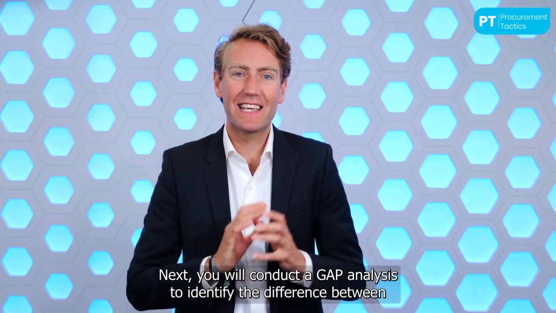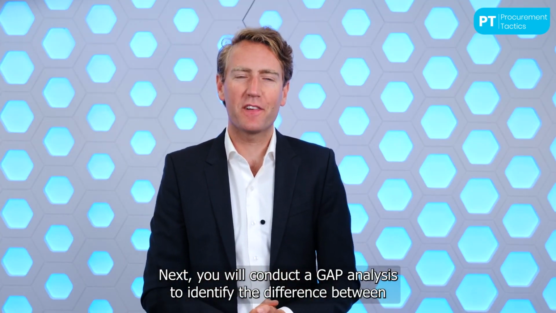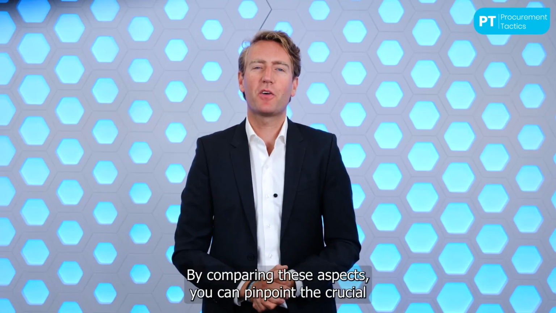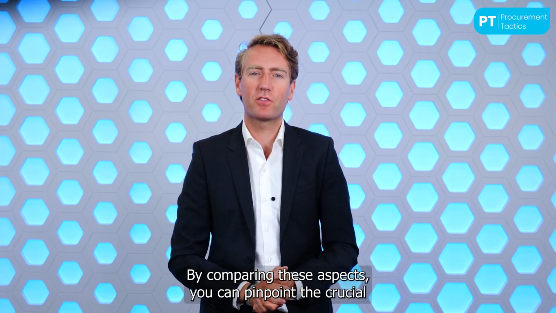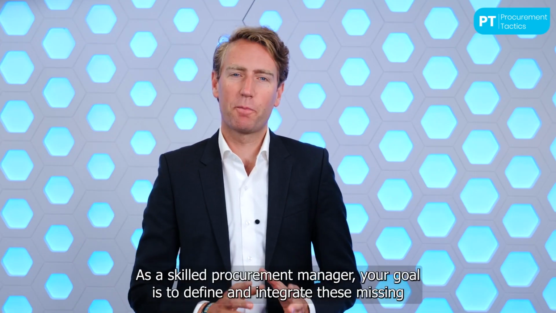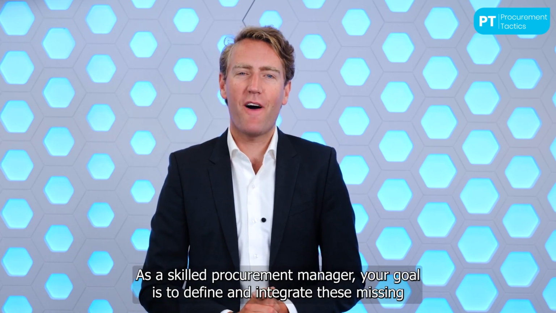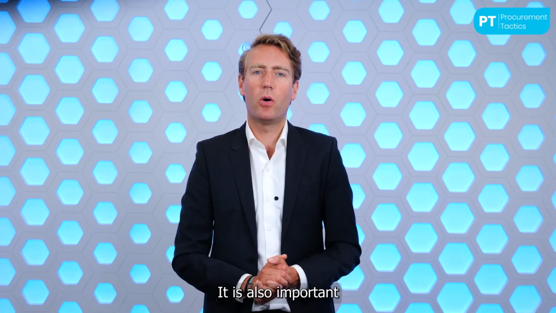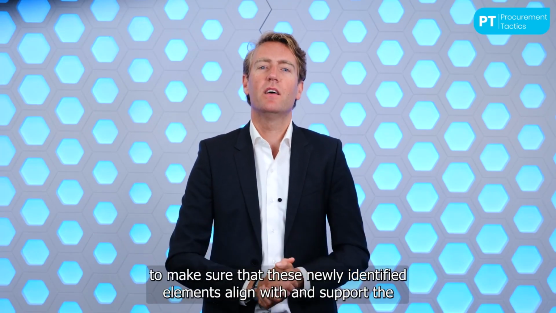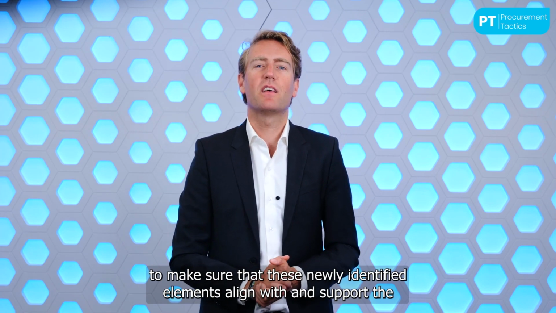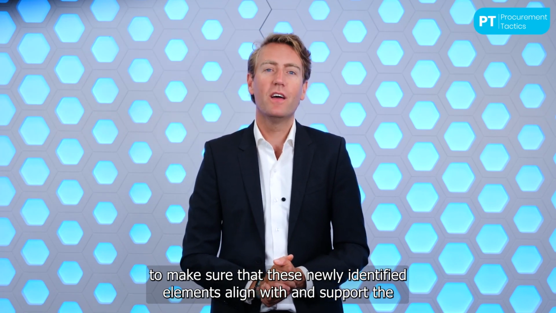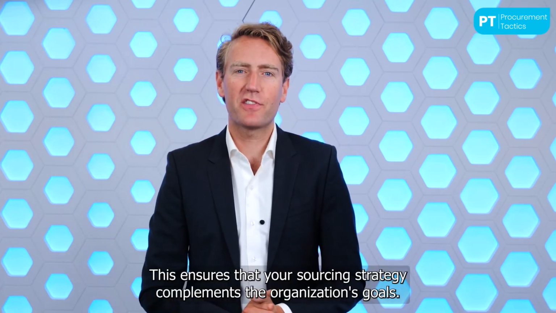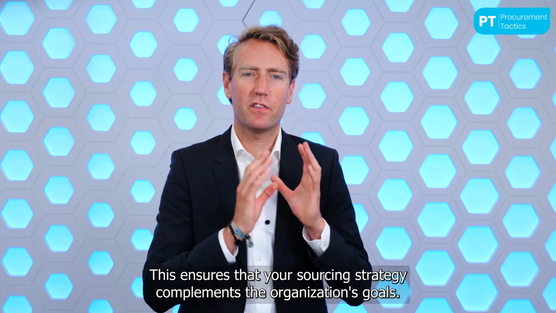Next, you will conduct a gap analysis to identify the difference between your current sourcing situation and your organization's goals. By comparing these aspects, you can pinpoint the crucial elements that are missing. As a skilled procurement manager, your goal is to define and integrate these missing elements into the new sourcing setup. It is also important to make sure that these newly identified elements align with and support the overall objectives of the organization. This ensures that your sourcing strategy complements the organization's goals.